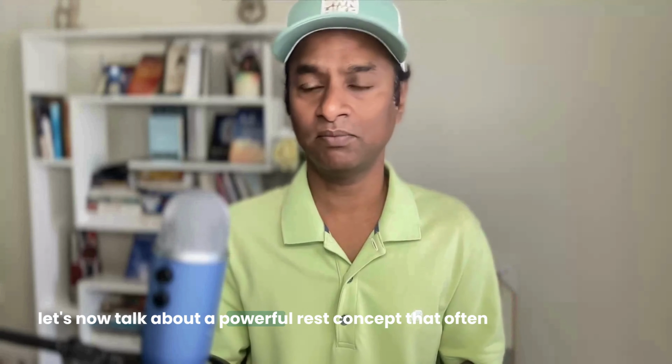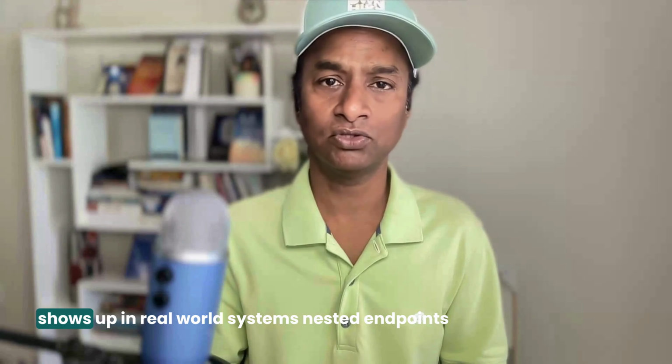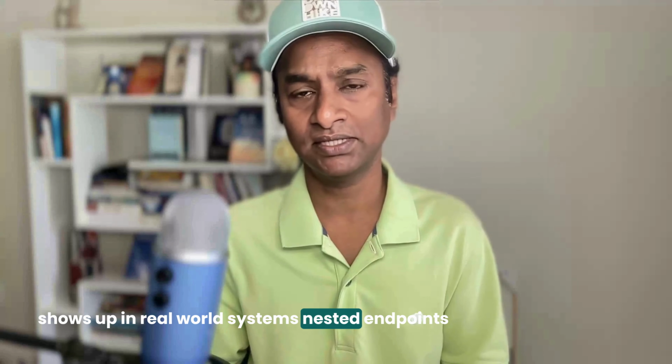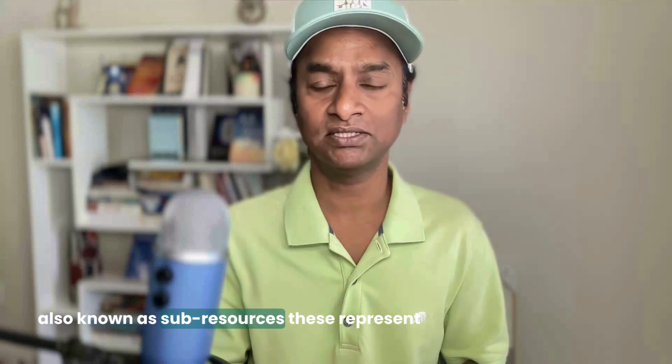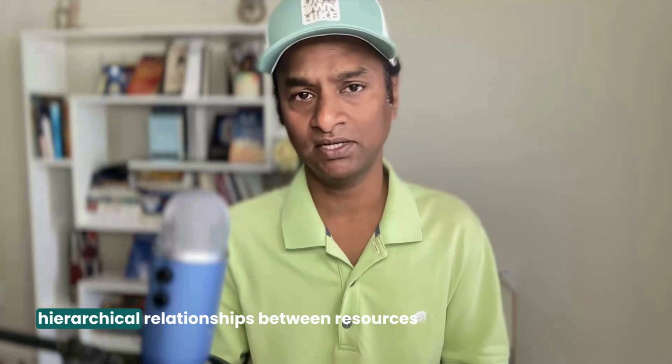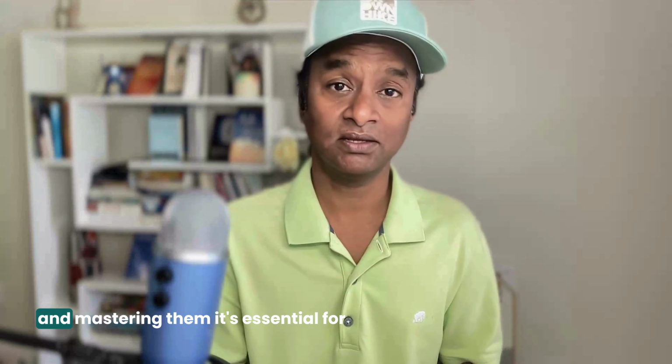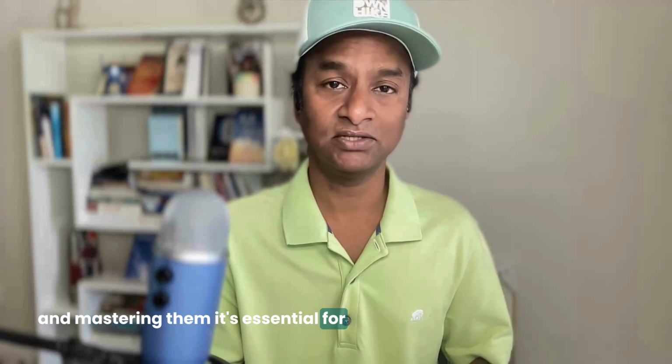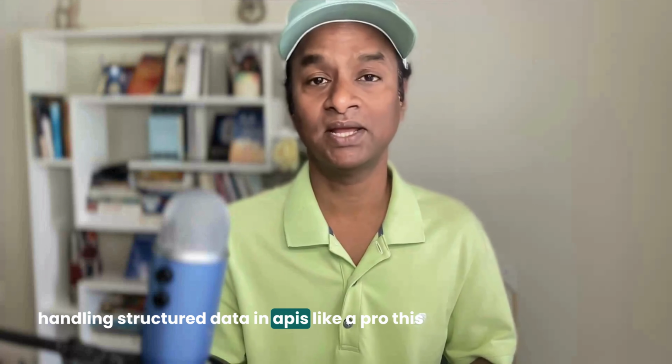Let's now talk about a powerful REST concept that often shows up in real-world systems: nested endpoints. Also known as sub-resources, these represent hierarchical relationships between resources, and mastering them is essential for handling structured data in APIs like a pro.